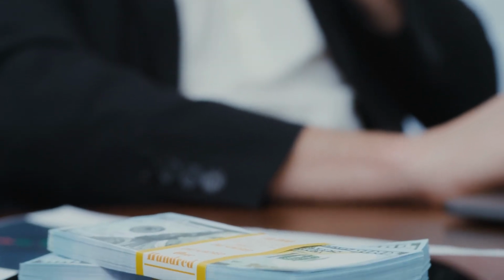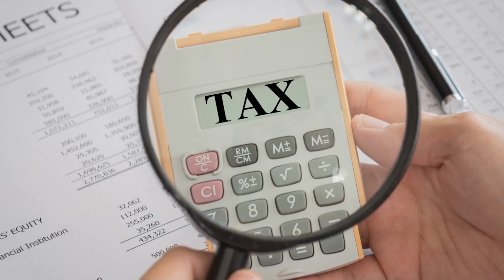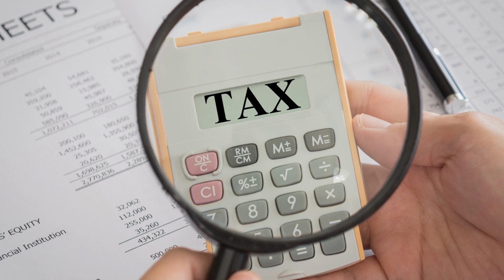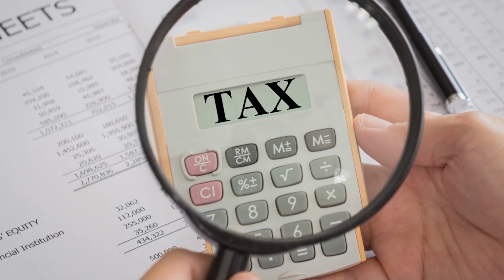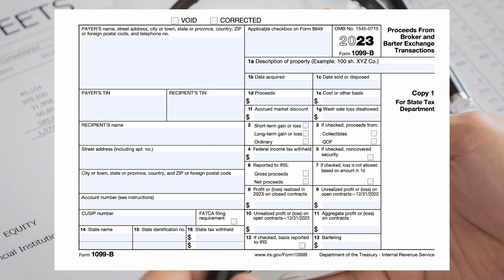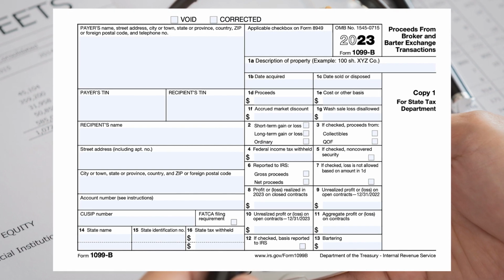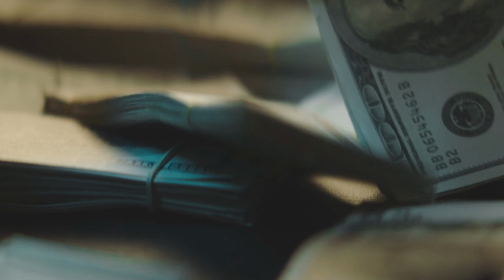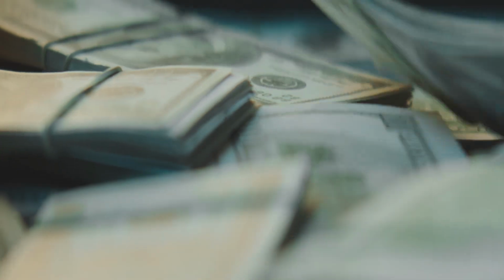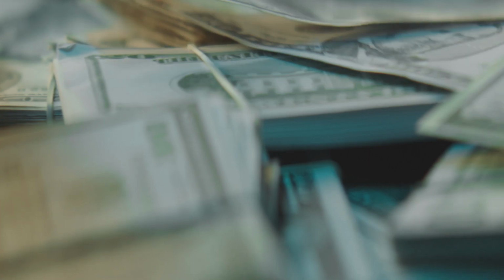Now, let's cover your tax obligation on your dividend income and your interest income. This is very easy, but we don't want you to overlook this. So remember, around early February, you should receive your tax document from your brokerage account. This tax form is called the Consolidated 1099, and this will tell you how much money that you made from interest and dividends for the tax year that just ended.